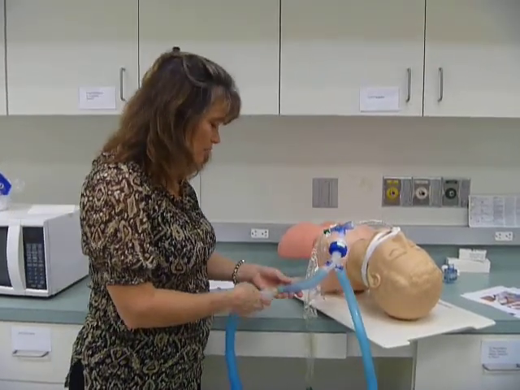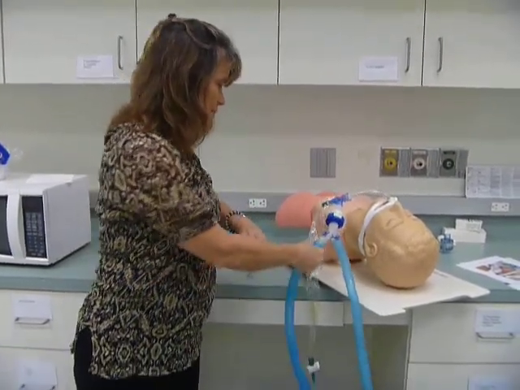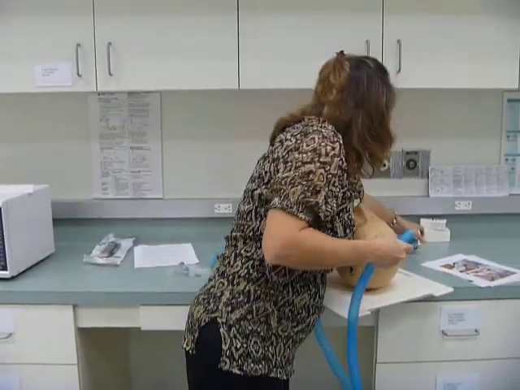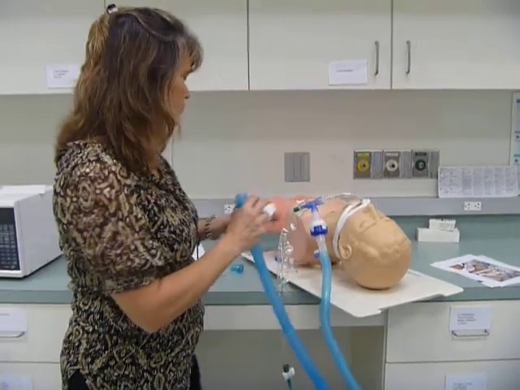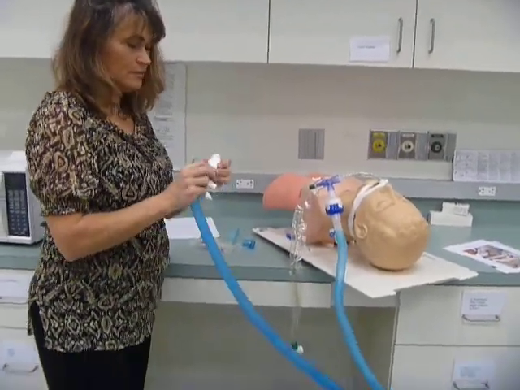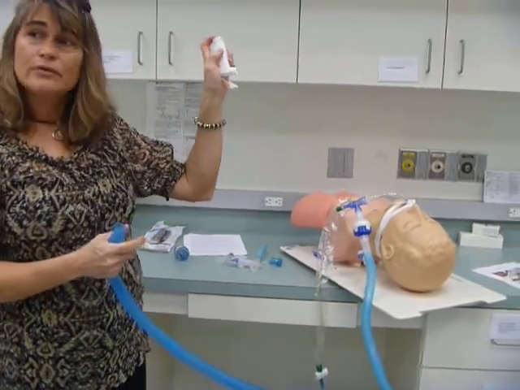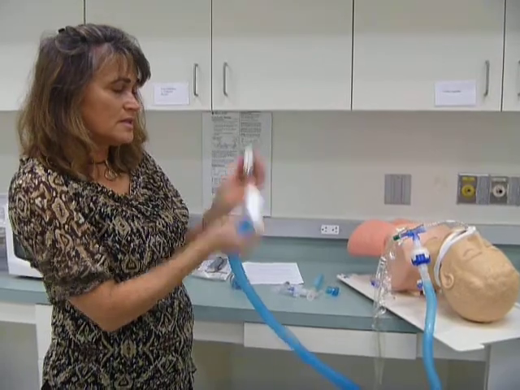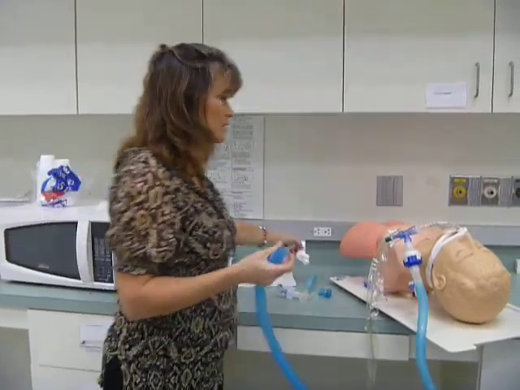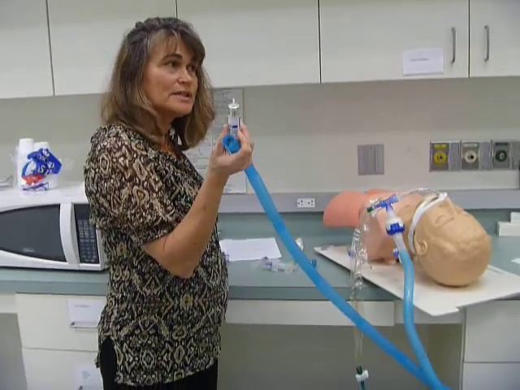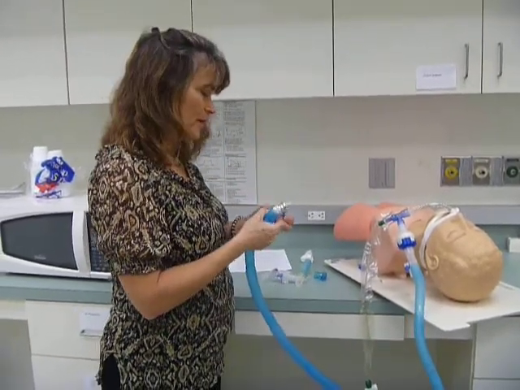MDI with adapter, let me show you that. Metered dose inhaler, has everyone seen this before? So it delivers the medication. This is the canister that helps you to deliver it. When you're delivering it through the ventilator circuit, you're going to take it out and deliver it a different way.